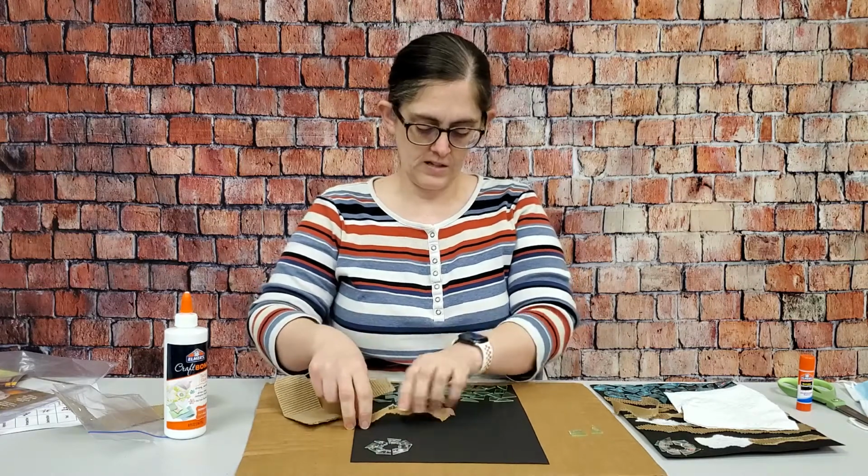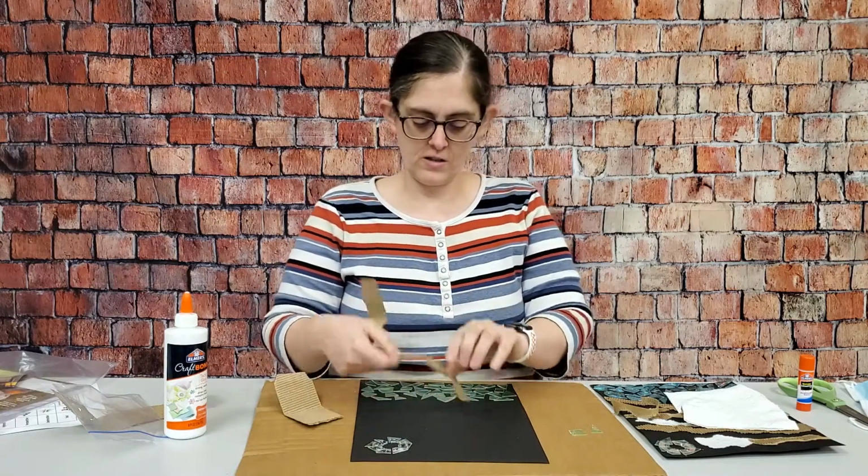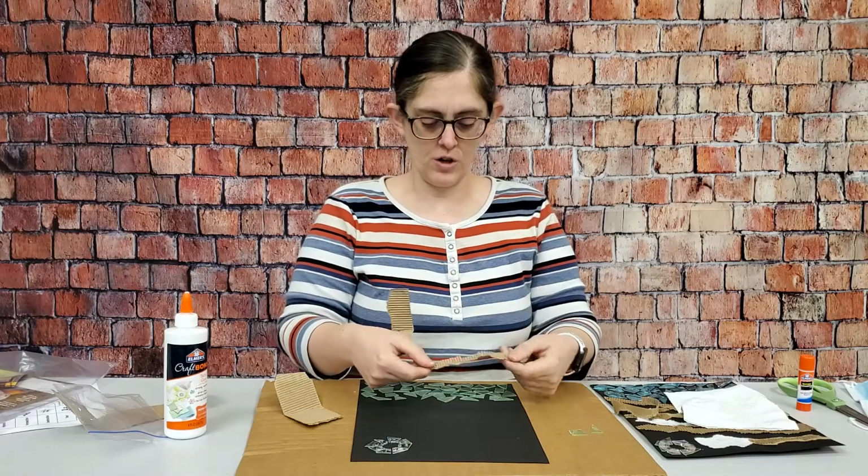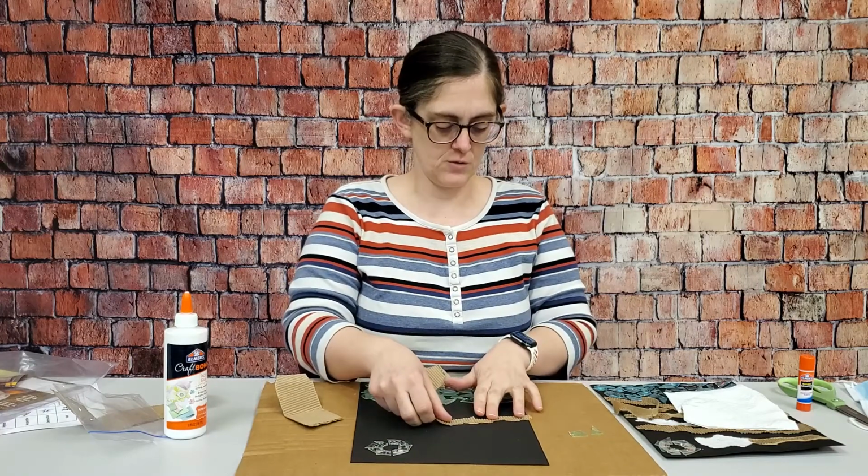You would just glue that down, and you can do it so that it's the flat side, or you can turn it over and have this nice bumpy edge, which I really like.